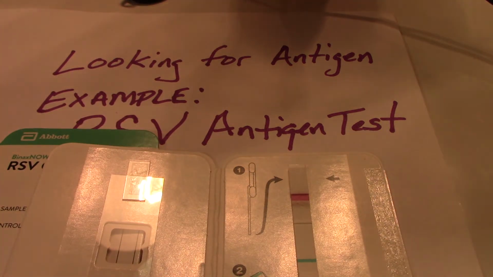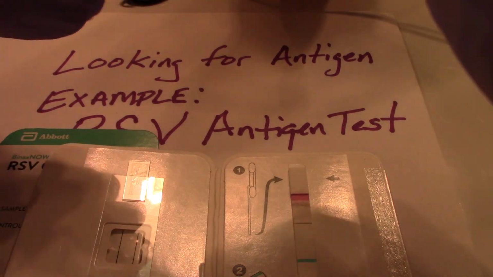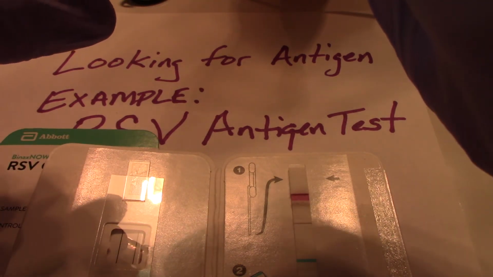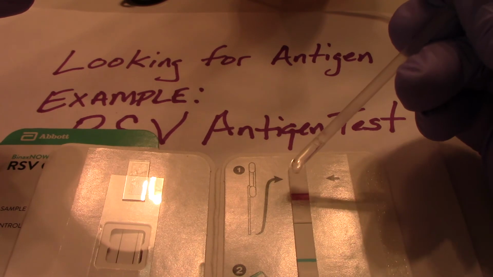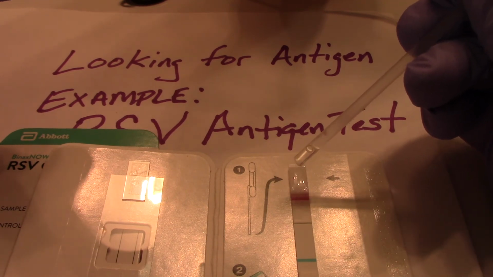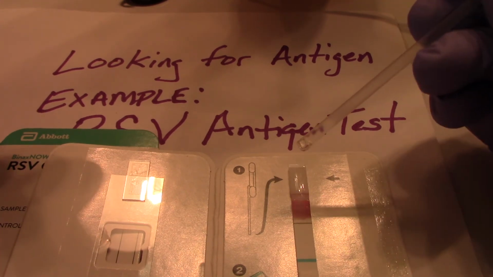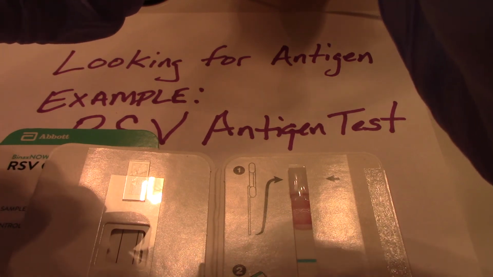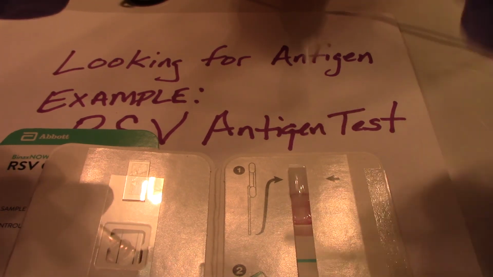We've caused the antigen to go into solution. If it's present, the antigen being the virus, we're going to take that specimen and add it to our sample area.